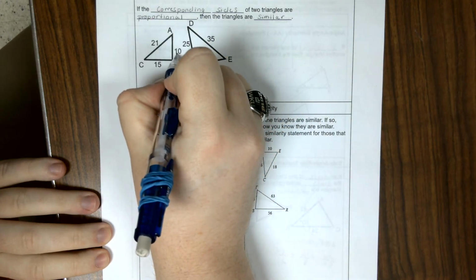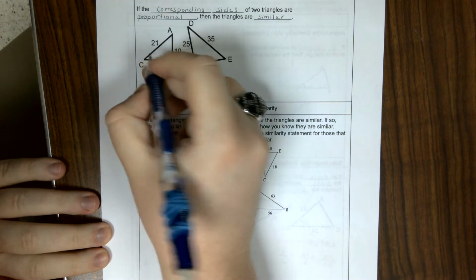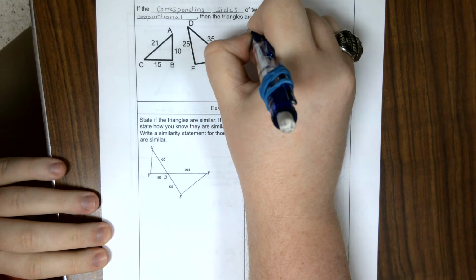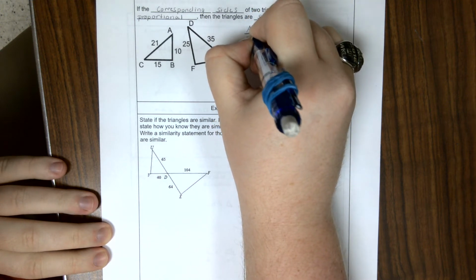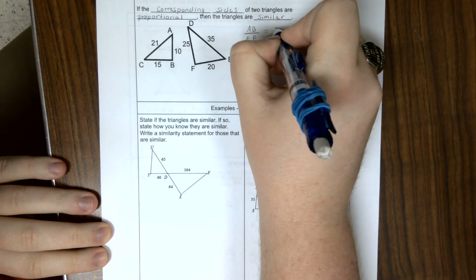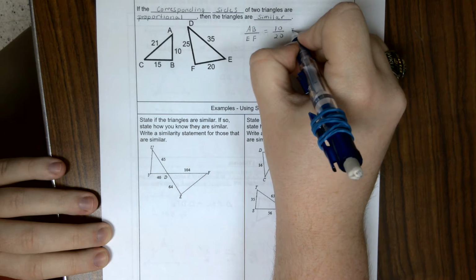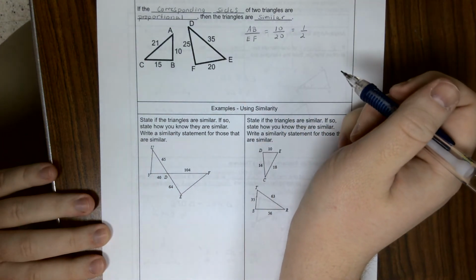So 10 is the smallest here, and 20 is the smallest here. So AB over EF. 10 over 20, which reduces to 1/2. Okay, that's the small ones.